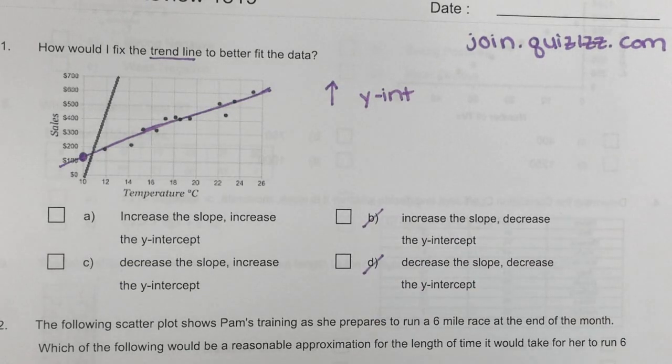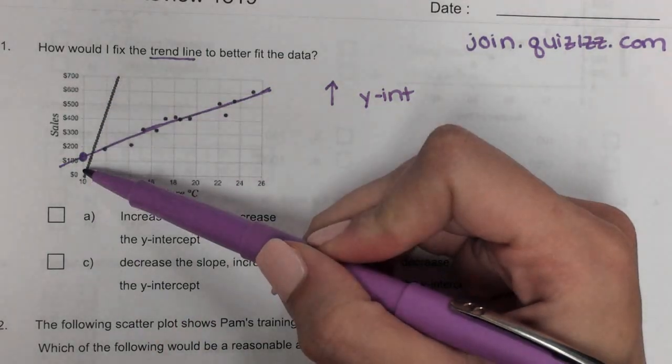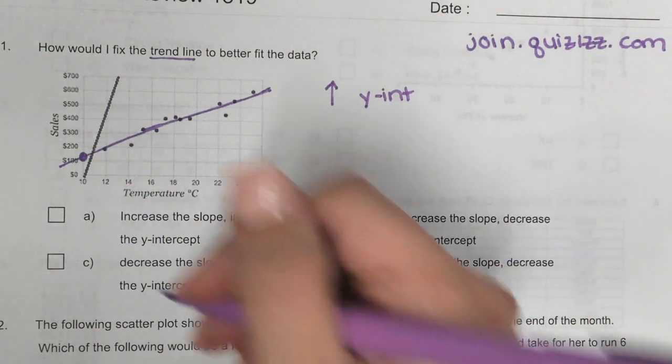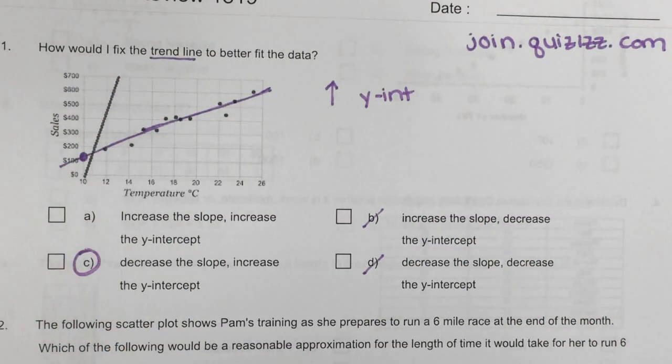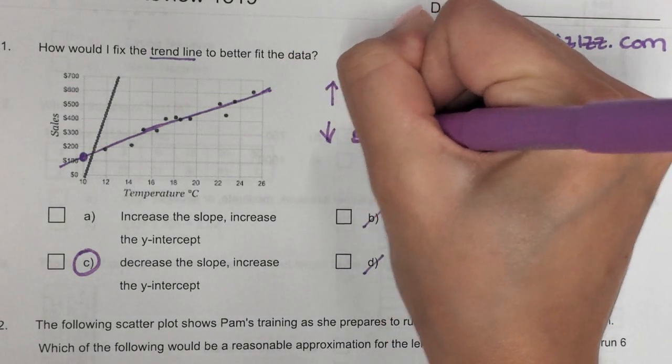Now for the slope, think of your slope like the steepness of a slide, how quickly you would slide down. If this was your slide, you'd go super fast. I need to make myself go slower down the slide. I need to decrease the slope. So my answer is C. Increase the y-intercept, decrease the slope.